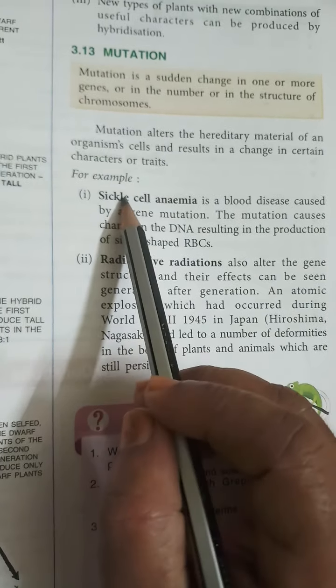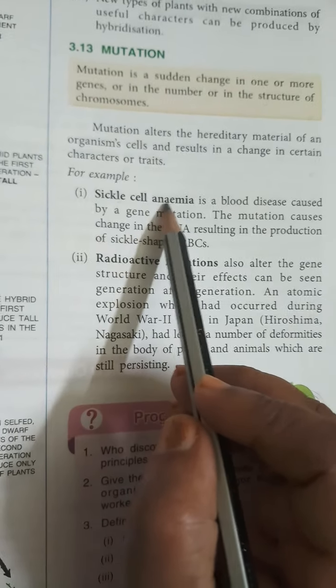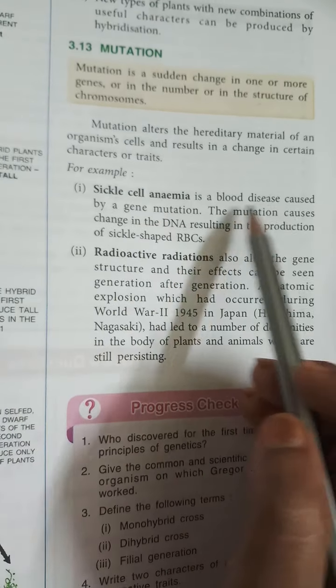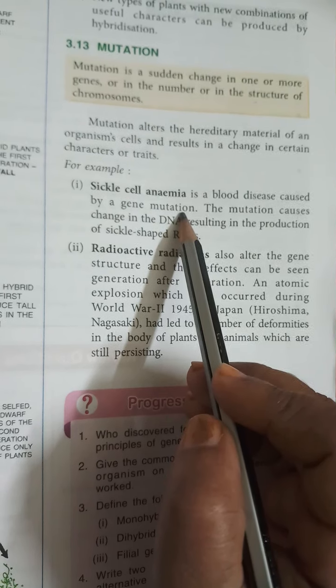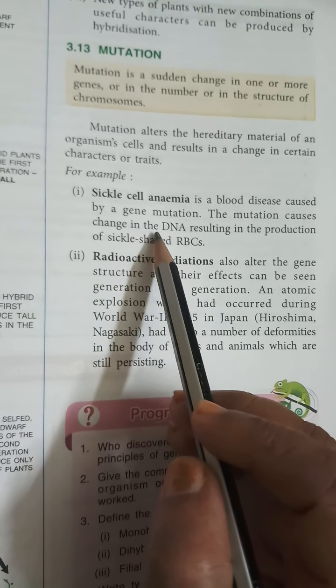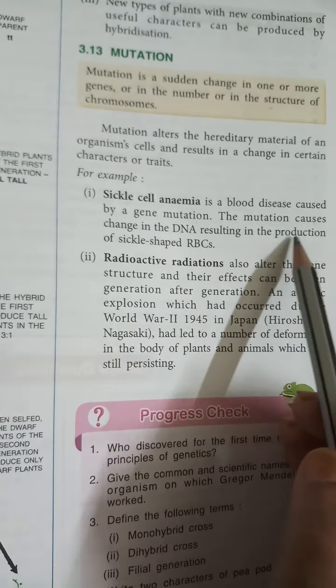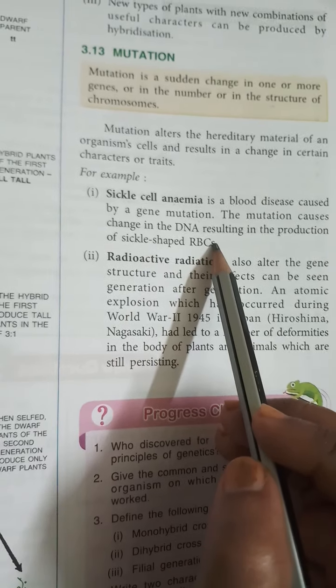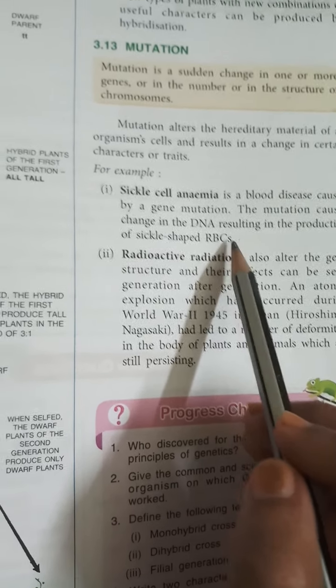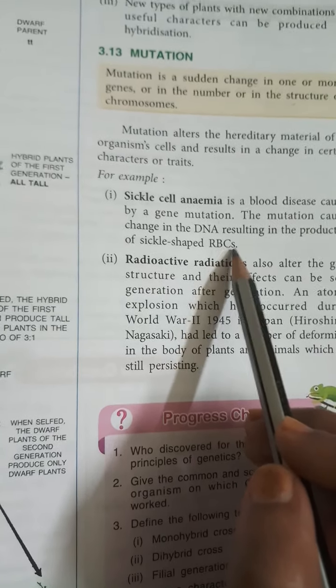One example given here is sickle cell anemia. It is a blood disease caused by gene mutation, that is, a change in the DNA resulting in the production of sickle-shaped RBCs. This is a disease in which the RBCs cannot carry enough oxygen.